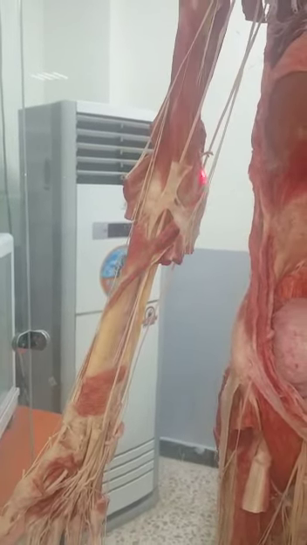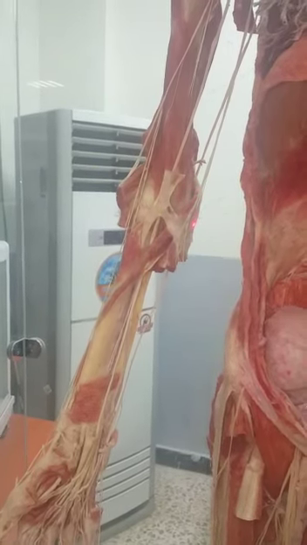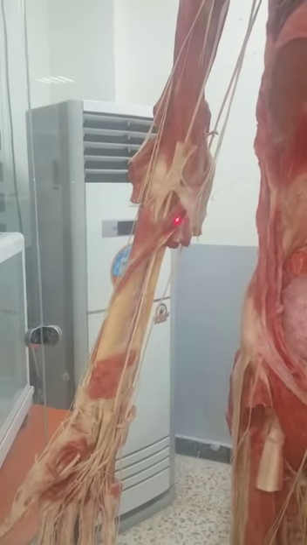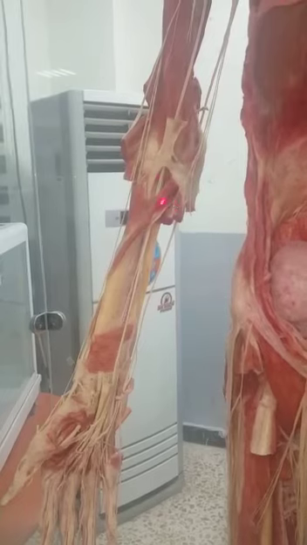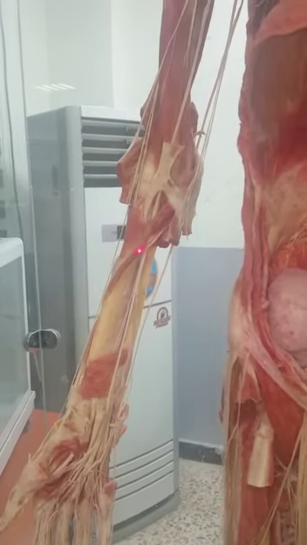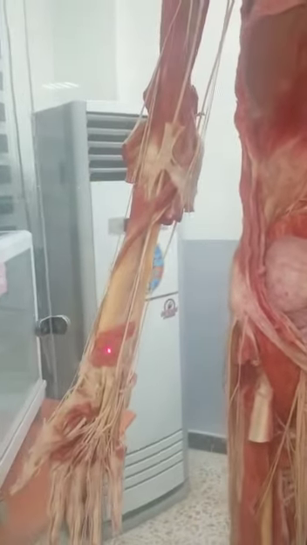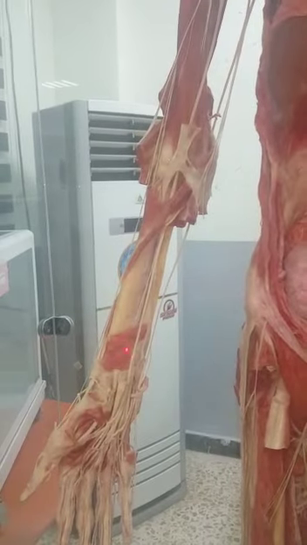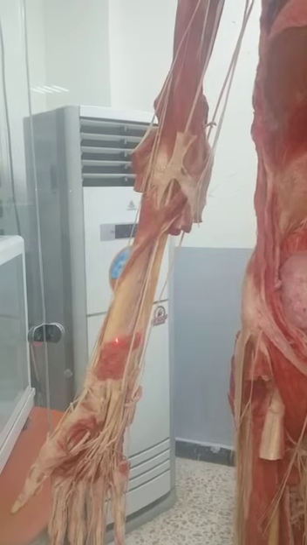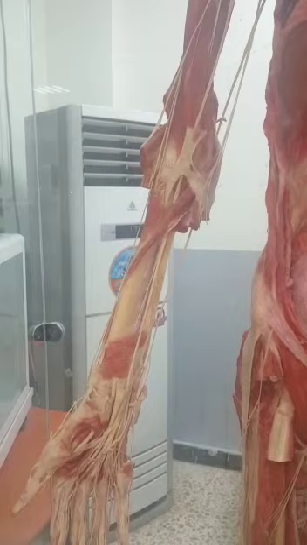Pronator teres originates from the medial epicondyle and from the ulna, and is inserted into the radius. This is part of the superficial group of muscles of the anterior fascial compartment. And this is the pronator quadratus, originating from the ulna, inserted into the radius. It is part of the deep group of muscles.